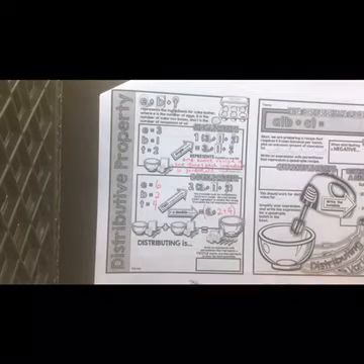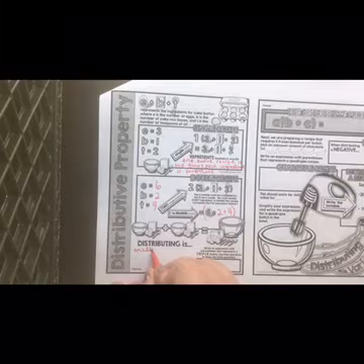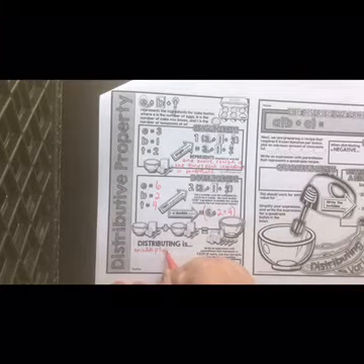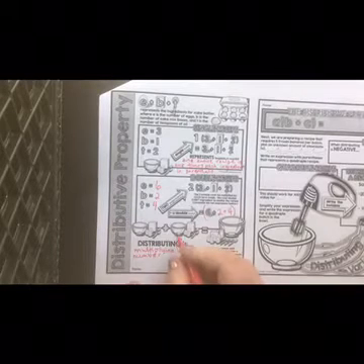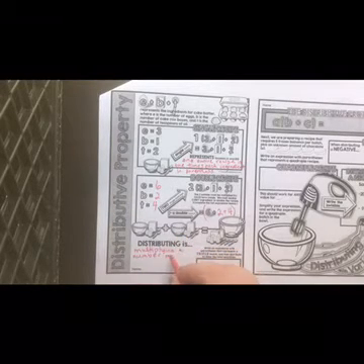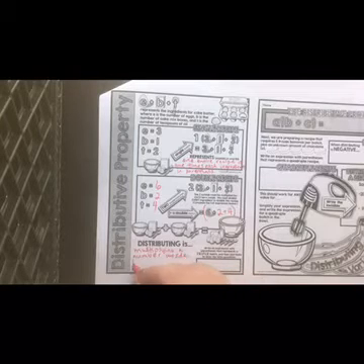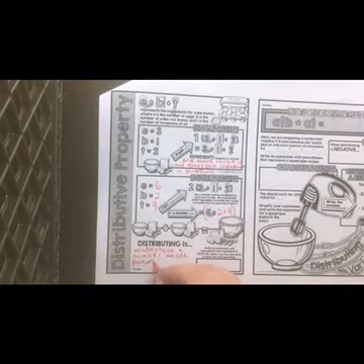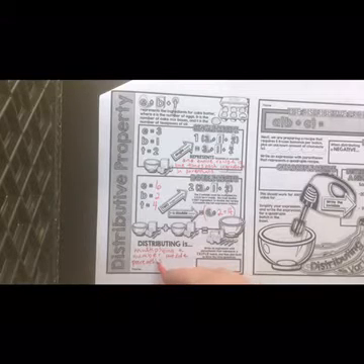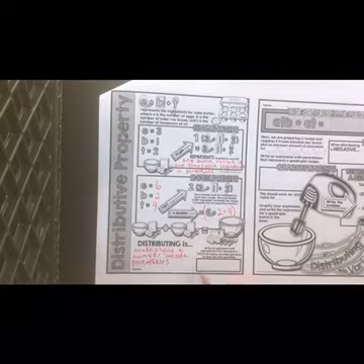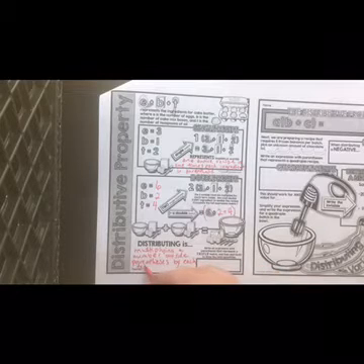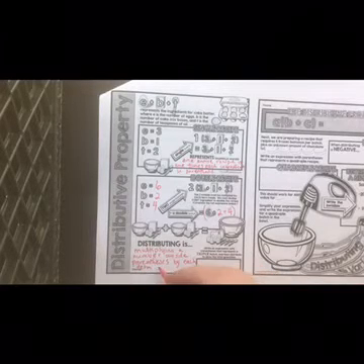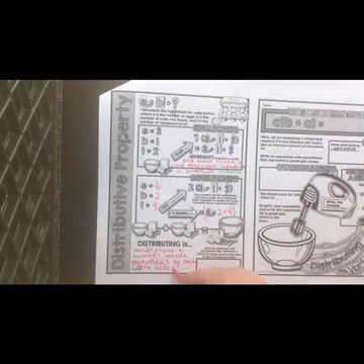So you do this by multiplying a number outside the parentheses by each term, or in our case, by each ingredient, inside the parentheses.